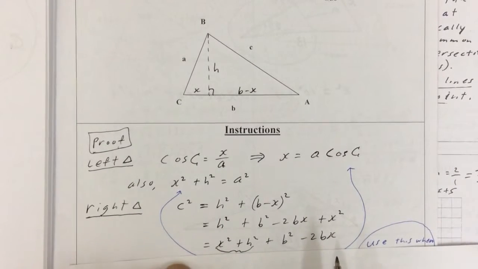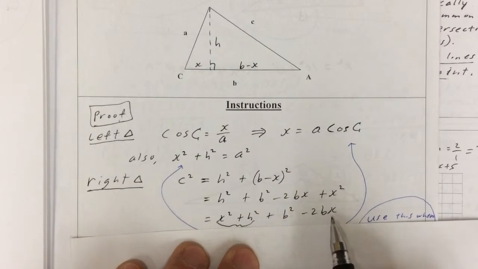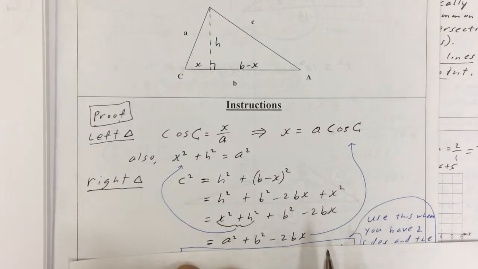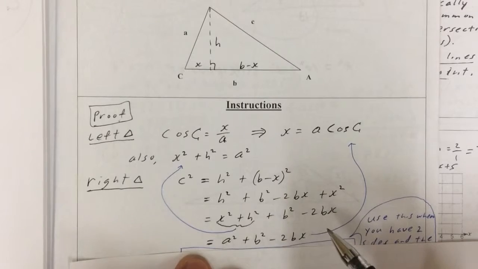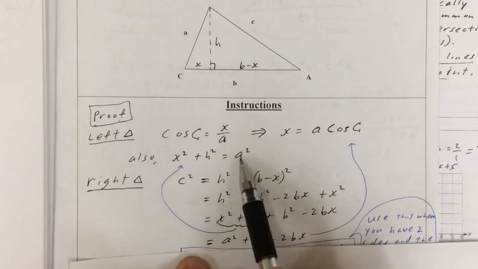Now I'm going to rearrange it a little bit. I'm going to put the x squared and h squared together. Then I've got b squared minus 2bx. x squared plus h squared, well, we already got that here. It equals a squared.